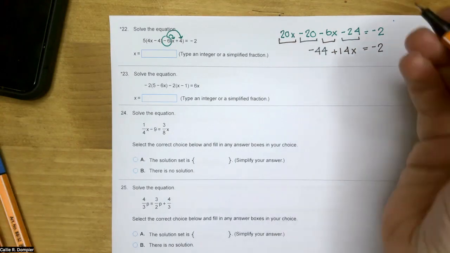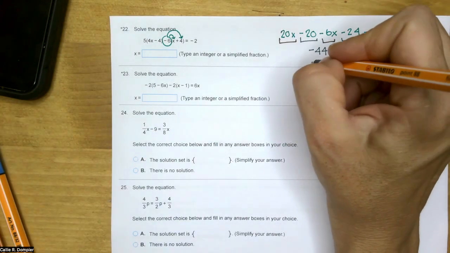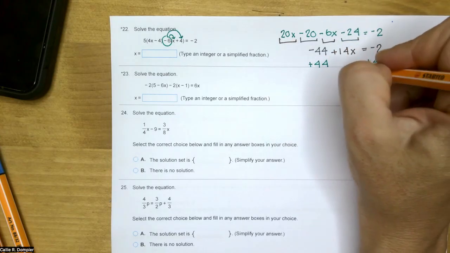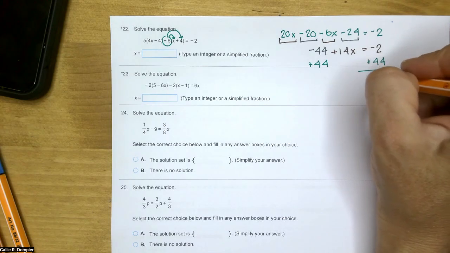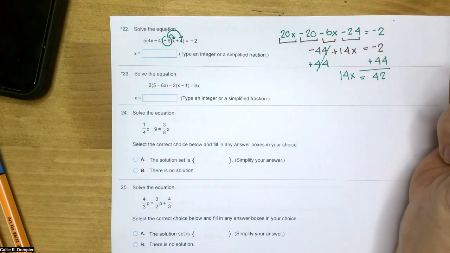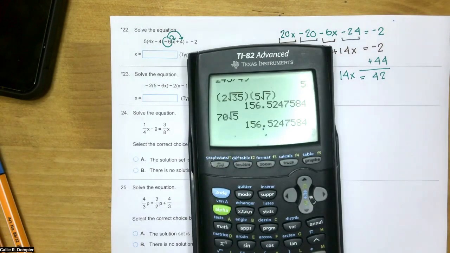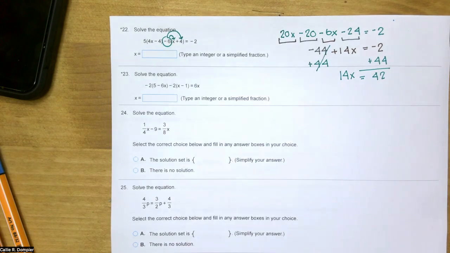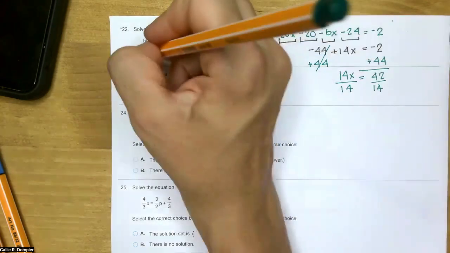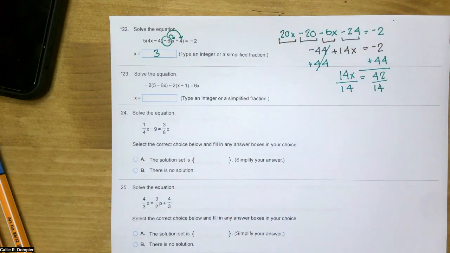Good? So since the variable's over here and it's positive, we're going to add 44. We're going to move that negative 44 by doing the opposite. 44 minus 2 is 42. Those cancel, and we have 14x equals 42. We're going to divide both sides by 14, and you get 3. So x equals 3. Good? Okay.